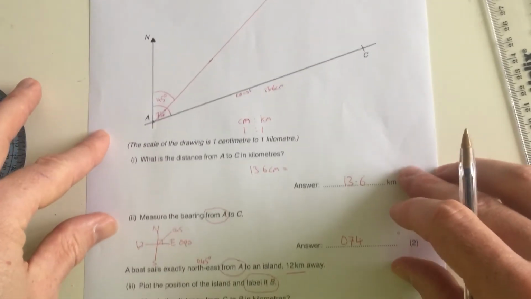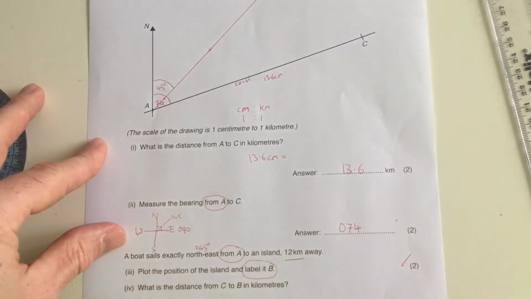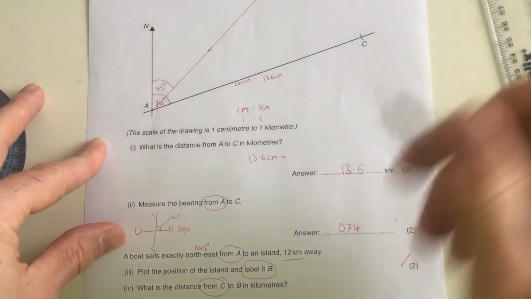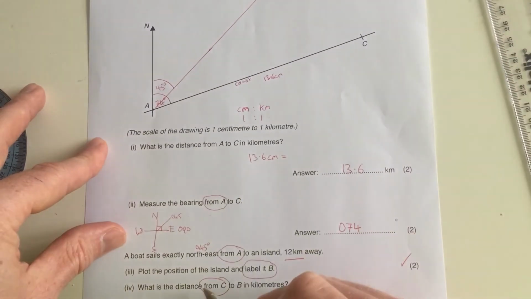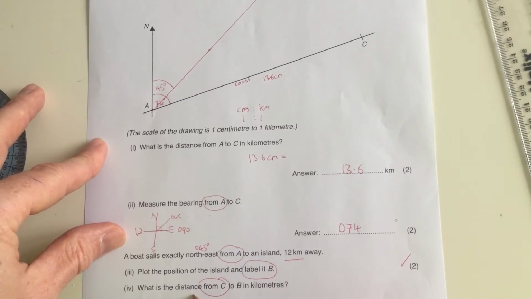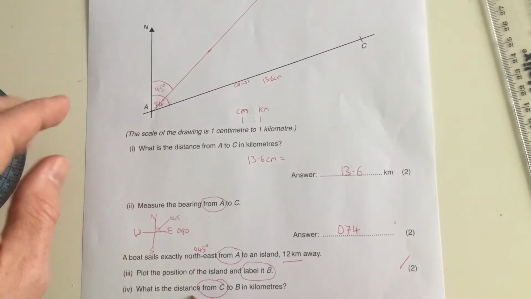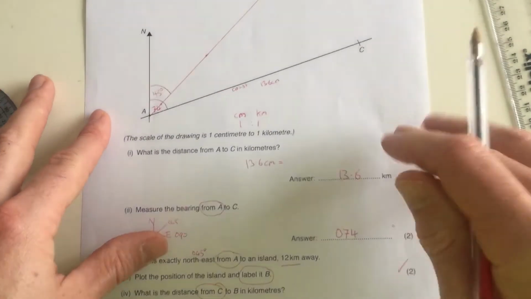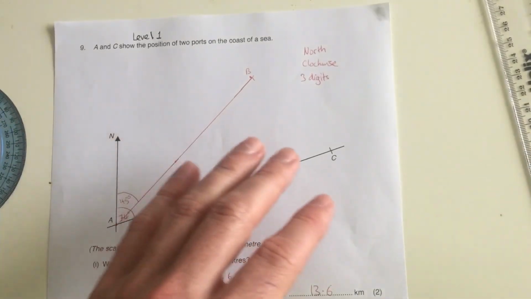Lastly, what is the distance from C to B in kilometres? Now, because it's asking a measurement and not the actual angle, the direction, it doesn't matter actually where you start from. I just need to actually measure it.